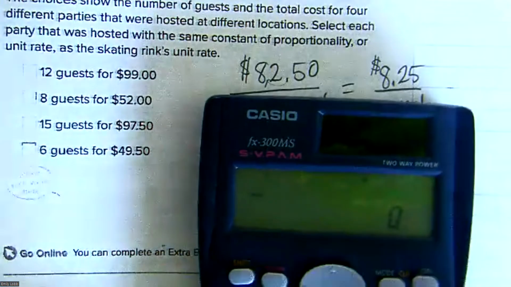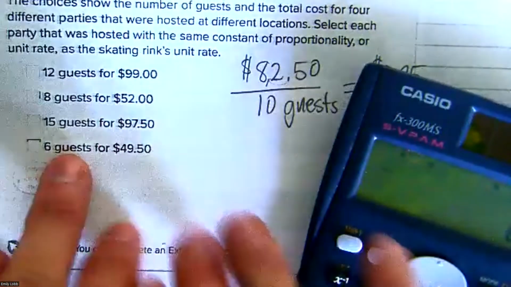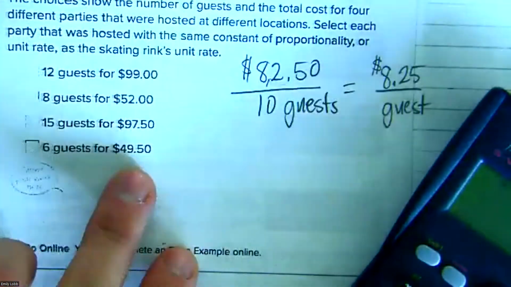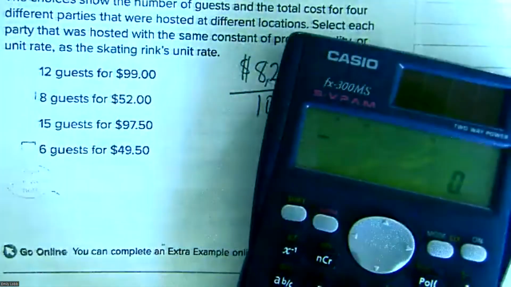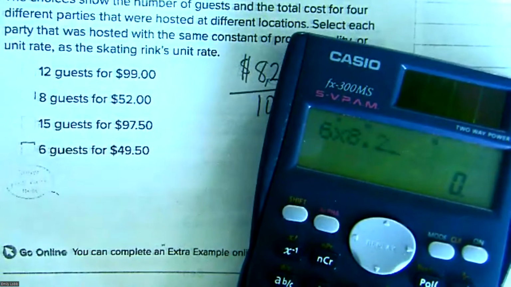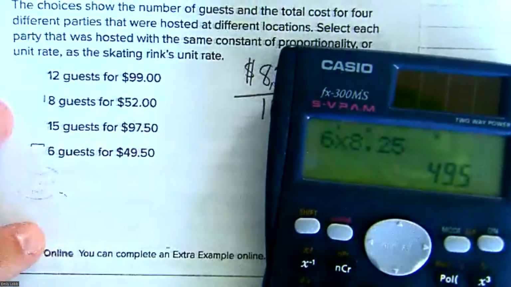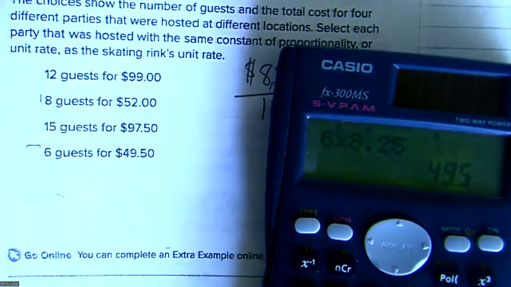So let's try this last one. This one might be, right? Because we know 6 times 8 is 48, and that's pretty close. So 6 times $8.25 is indeed $49.50. So just the first and the last ones. Okay.